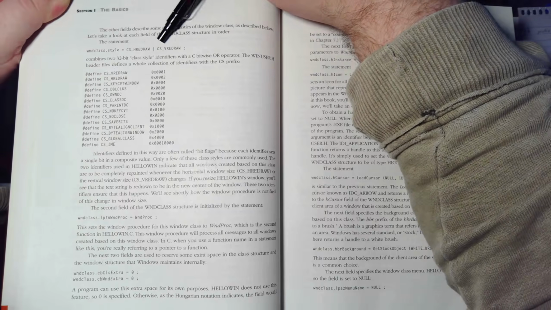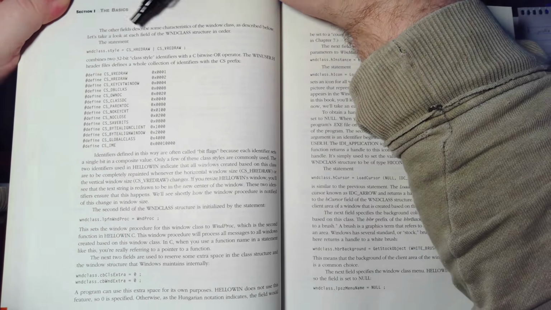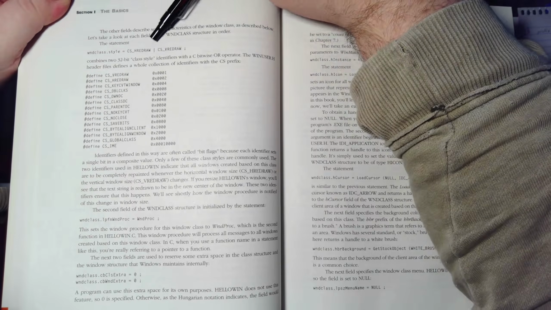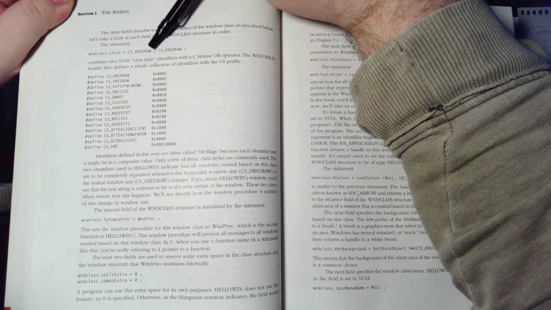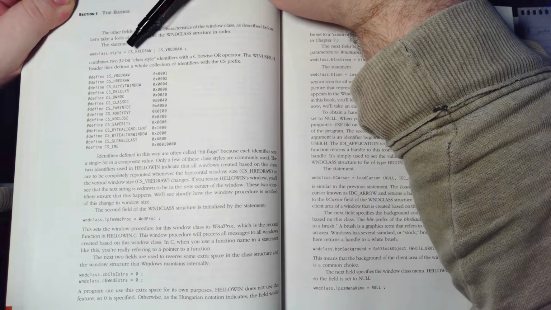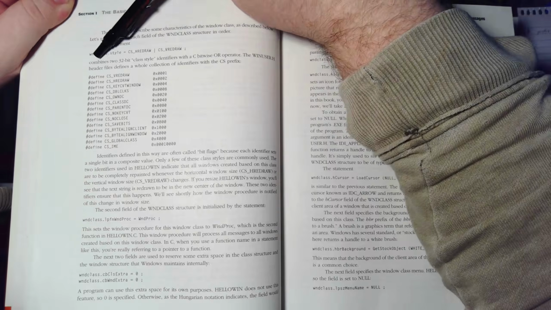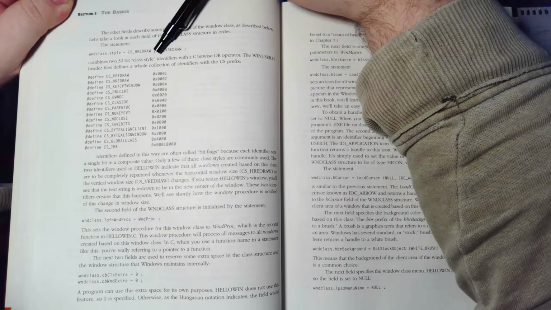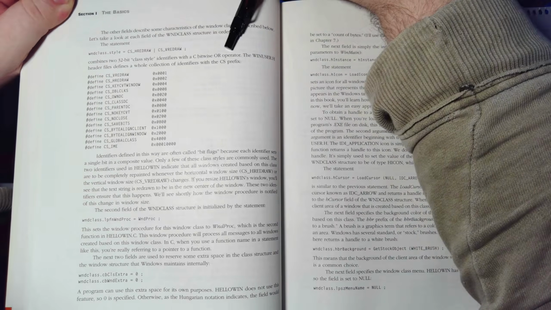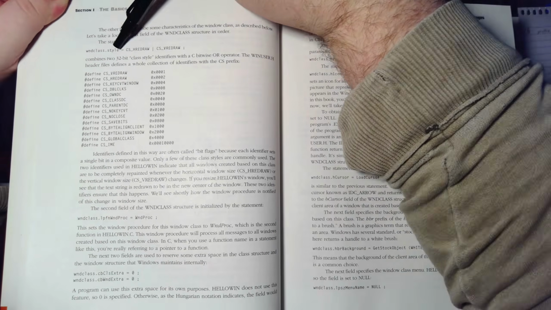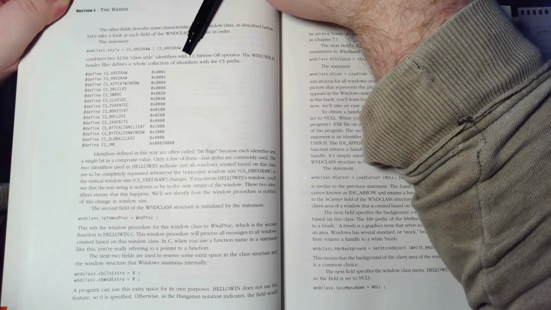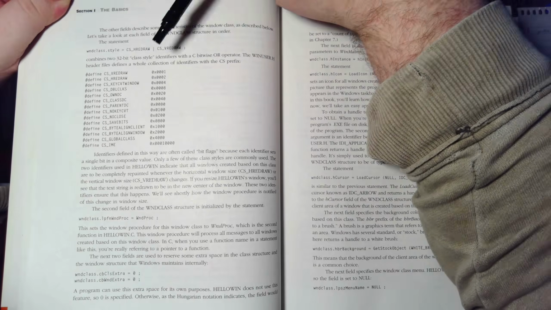CS_VREDRAW, which is our vertical redraw, combines, and we use this vertical line, which is our OR bitwise C operator, combines two 32-bit class style identifiers with a C bitwise OR operator. Woo! Bam! Nailed it. Didn't even read it. The Windows WinUser.h header file defines a whole collection of identifiers with the CS prefix.